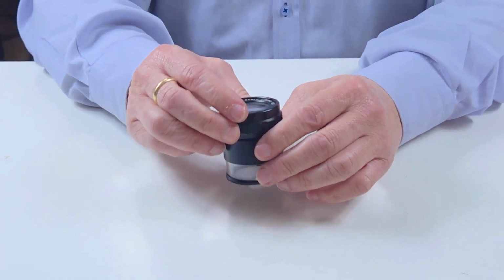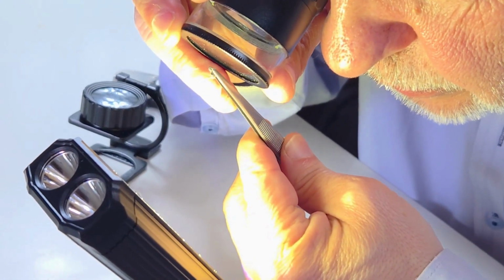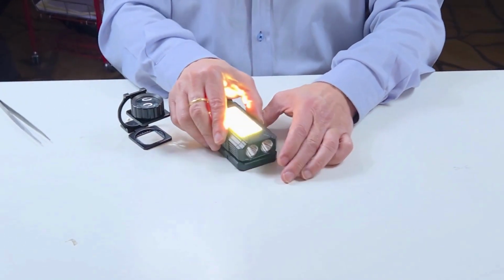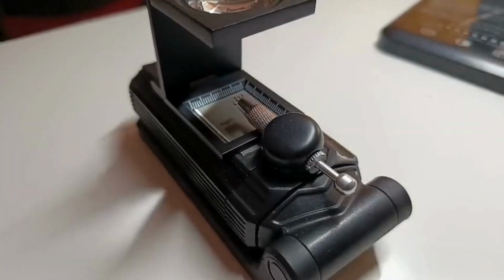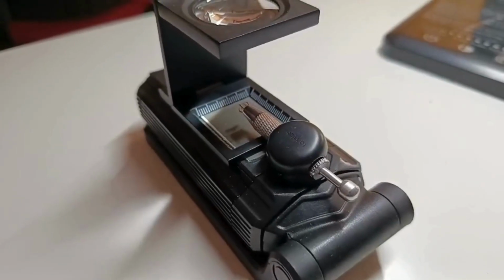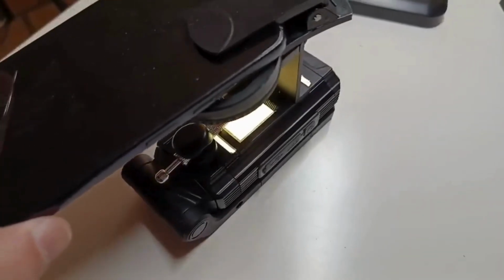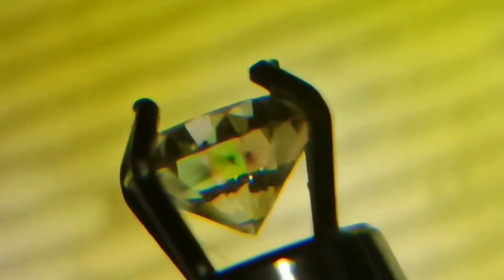The kit contains a larger 10x magnifying glass, which allows you to change the viewing position more easily. The articulated magnifying glass is ideal for taking photos or videos with the help of your mobile phone. The advantage of using a mobile phone is that you can view diamonds at much higher magnification.